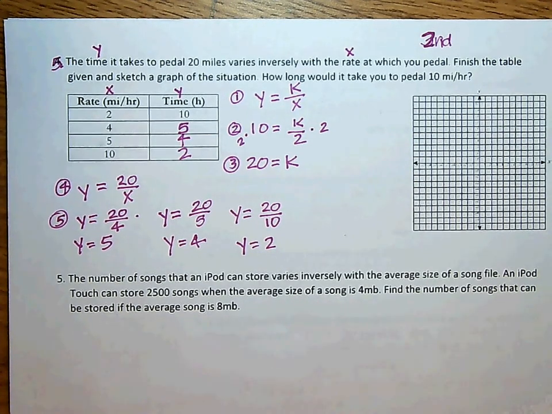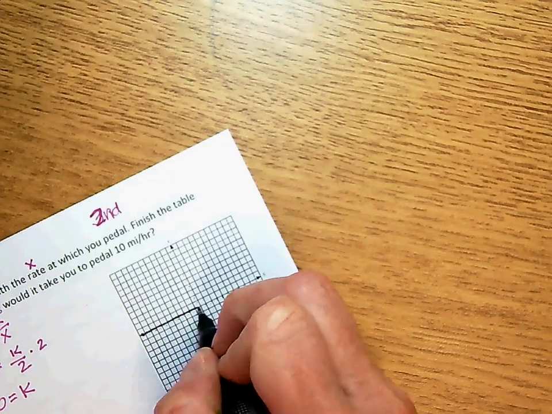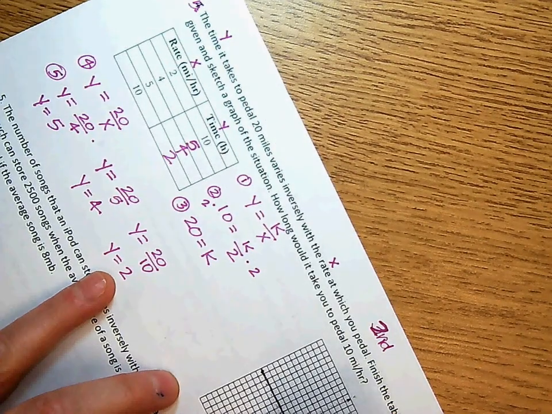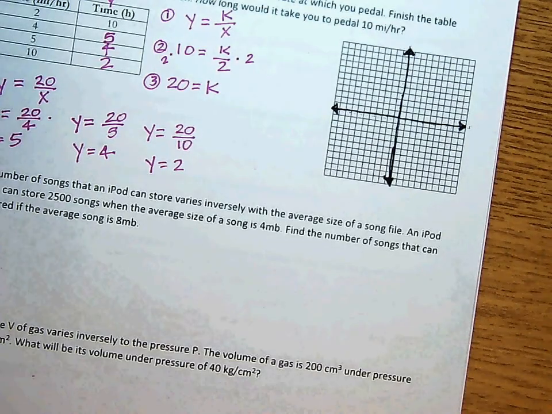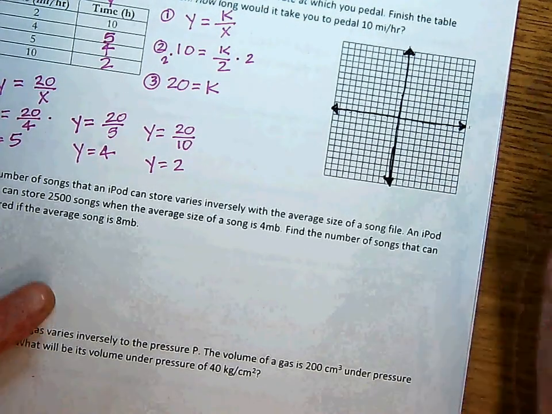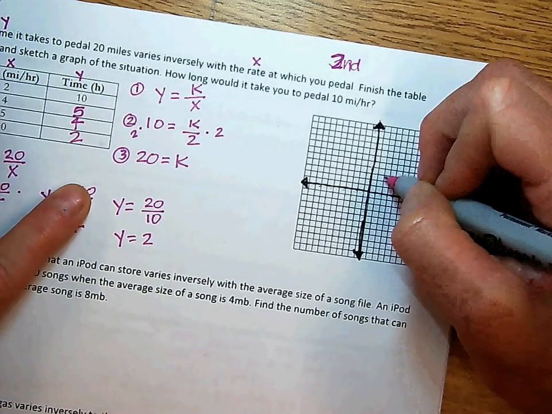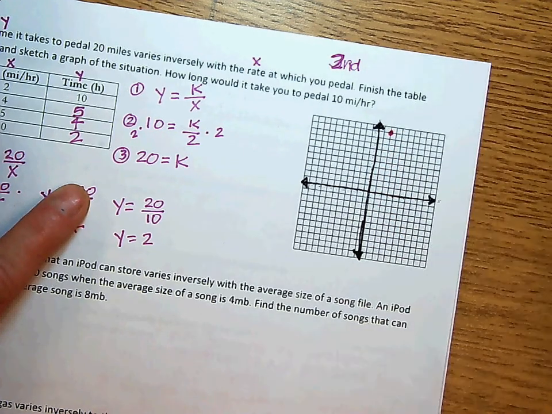All right, so we need to graph this. I go up there. Like 2, 10, 4, 5. Plug in your X, Y, and none of these are negative, so they stay on positive. All right, and these look like this. So 2, 10, right there.